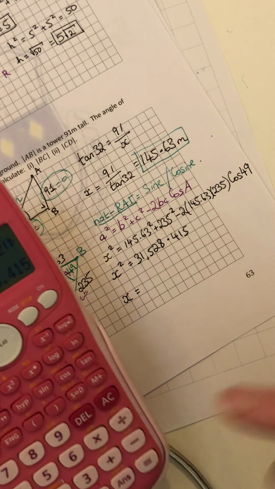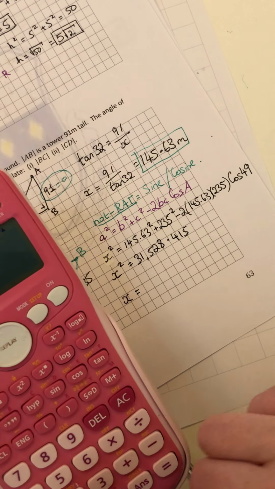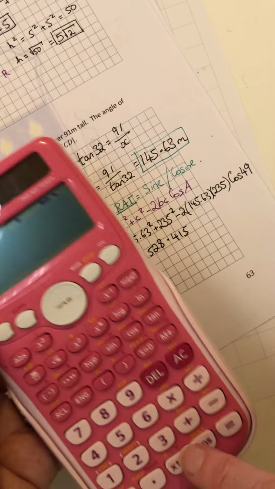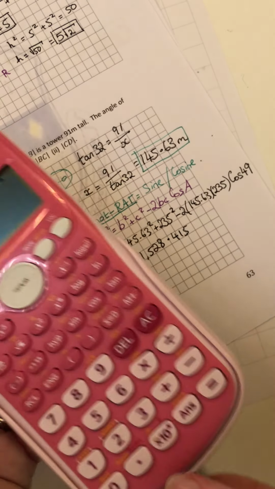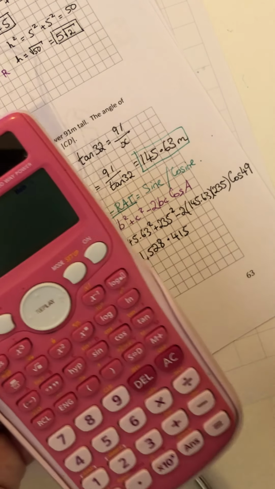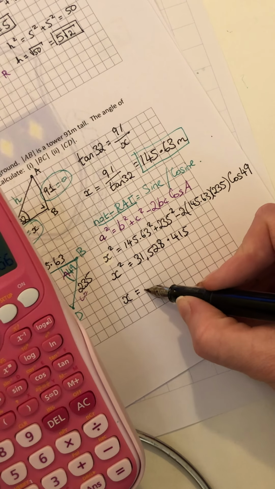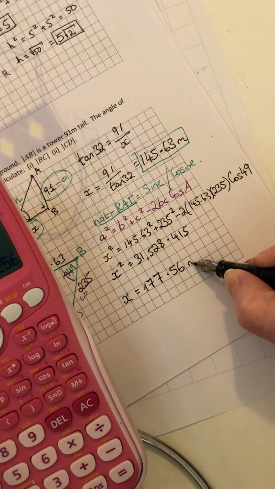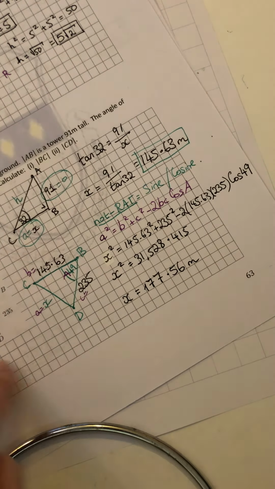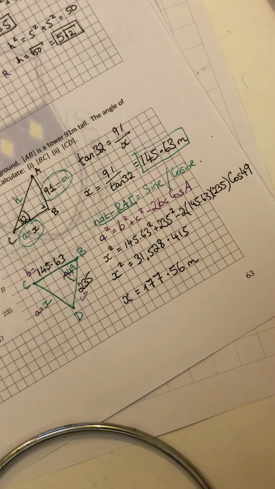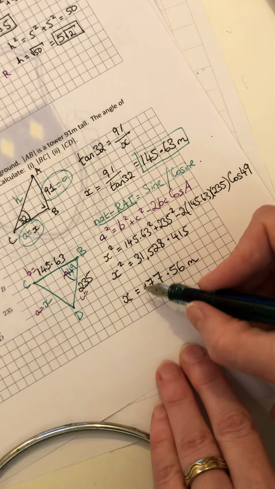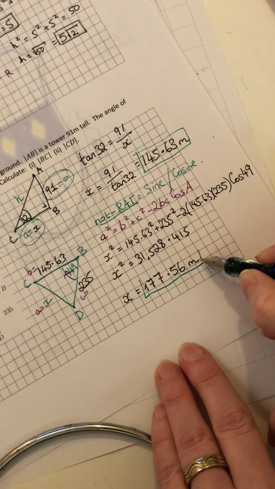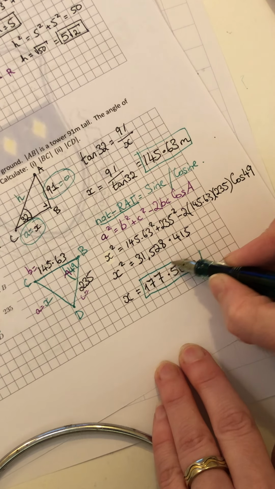You don't need to write it out again, but you do need to type it into your calculator. 31,528.415, and that gives us 177.56 meters, and that's the distance from C to D. I don't have to relabel it CD. Finding the answer is enough because I labelled it as X on my diagram.